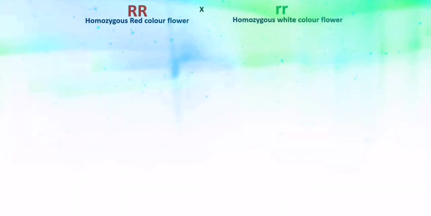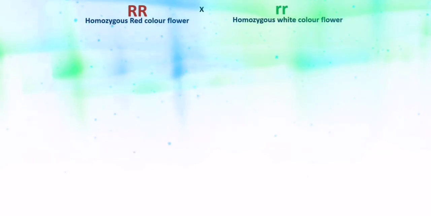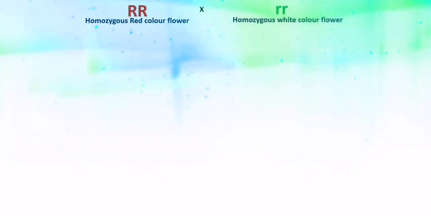Let's see the explanation. A plant producing homozygous red color flowers is crossed with a plant producing homozygous white color flowers. This is the phenotype, homozygous red color, and capital R or small r is the genotype.